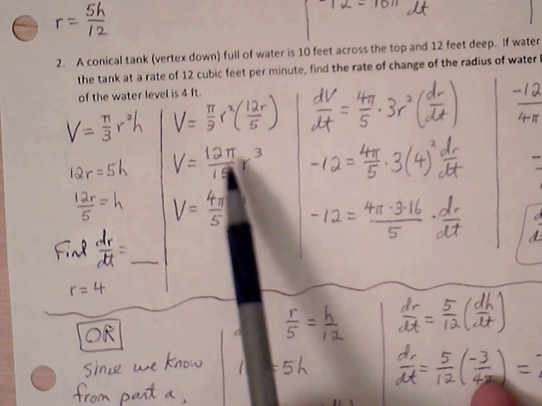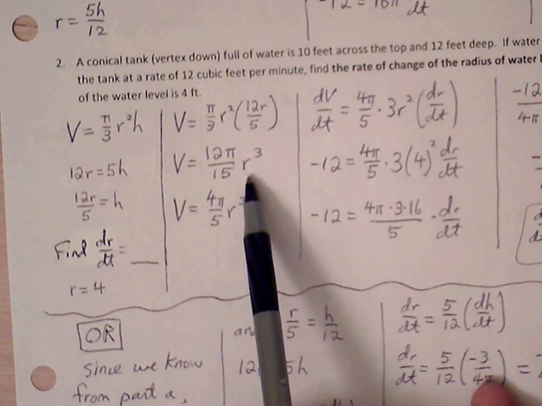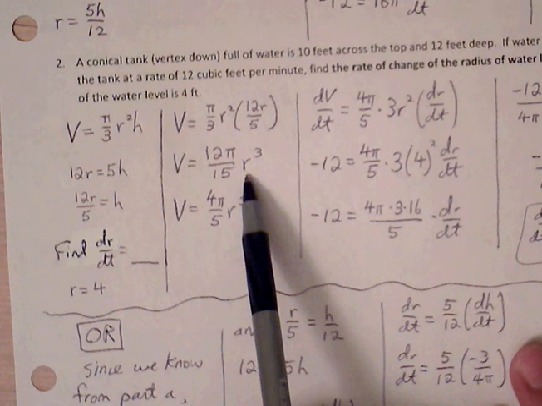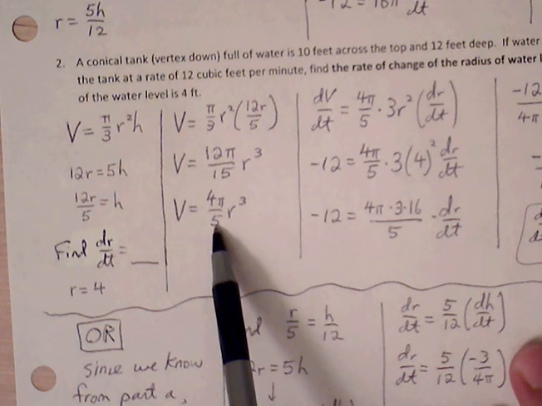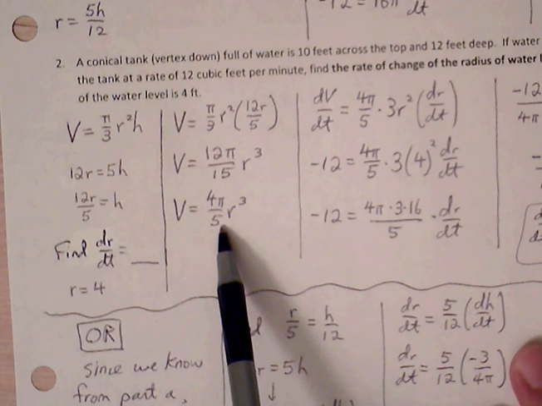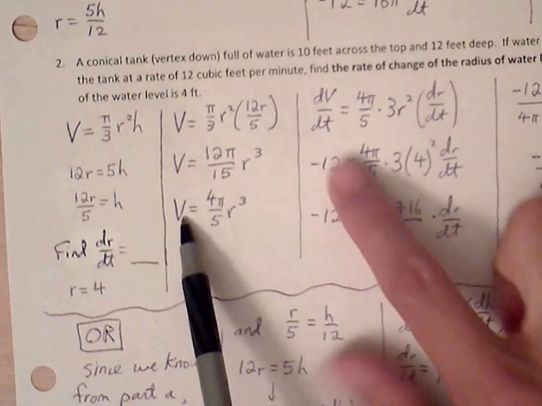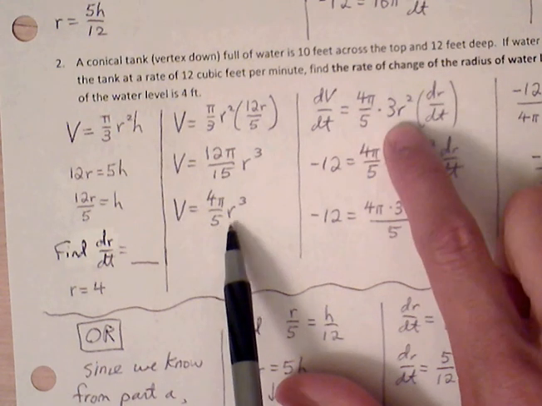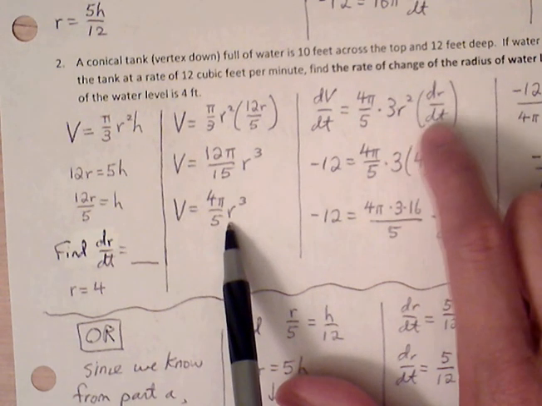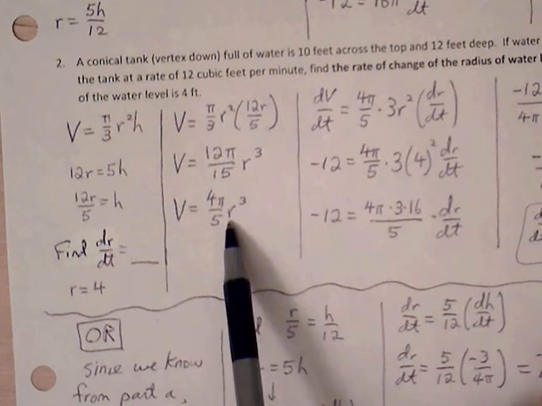And we can clean this up. 12 pi over 15 is the coefficient. R cubed is my variable. Which reduces to be 4/5 pi r cubed. So now we can find the derivative. V becomes dv dt. 4/5 pi will stay. R cubed becomes 3r squared, but don't forget we have to attach this dr dt.